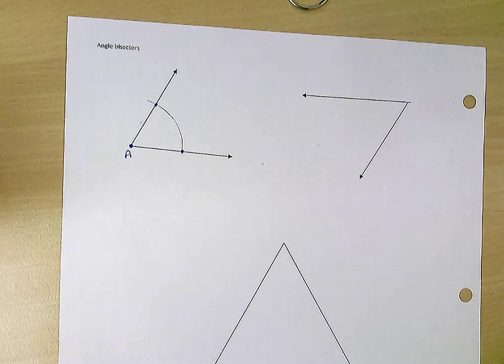So now you need to keep your compass that same width. Okay, don't change it. Okay, keep it at the same width.